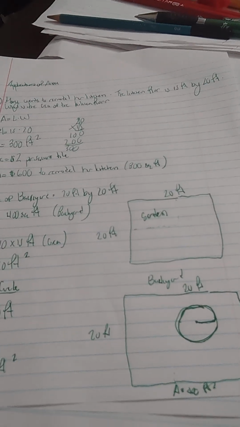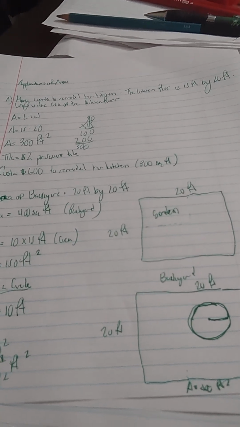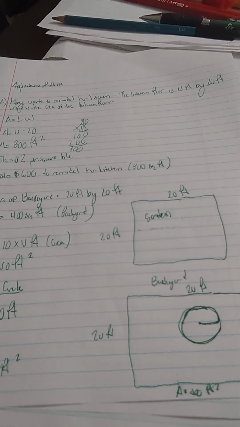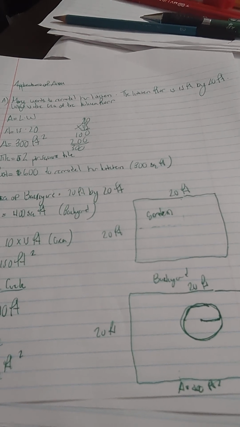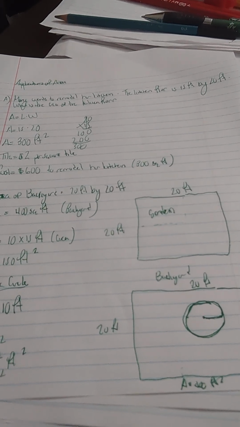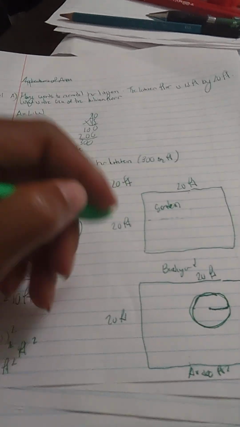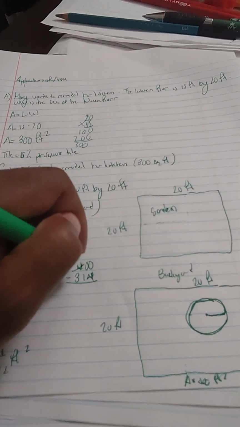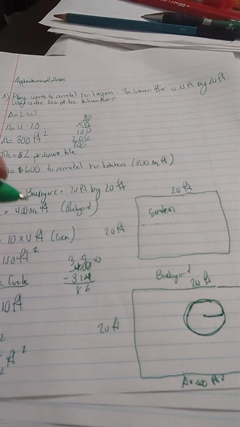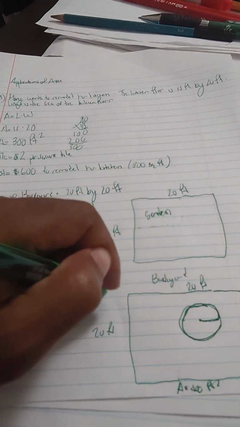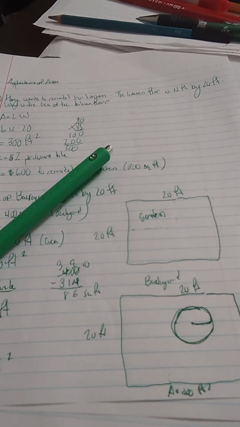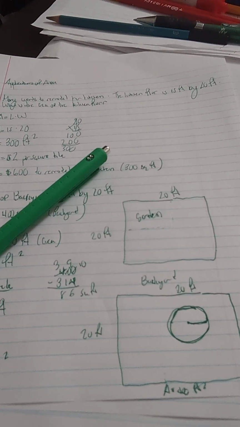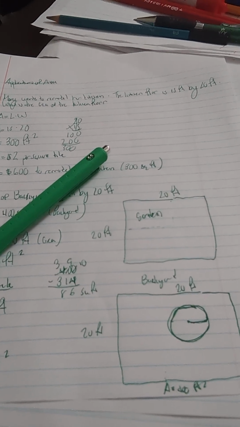You do have enough space, but you won't really have much space left in your backyard, because if you take 400 and minus 314, you will only have 86 square feet left, which means you would have to be very wise with the amount of space that you have left in your backyard.